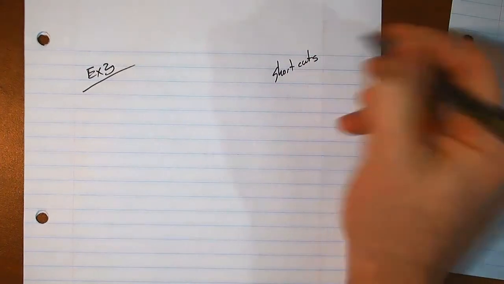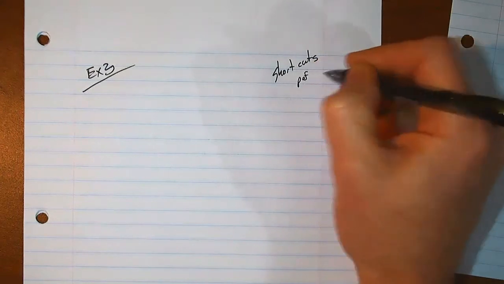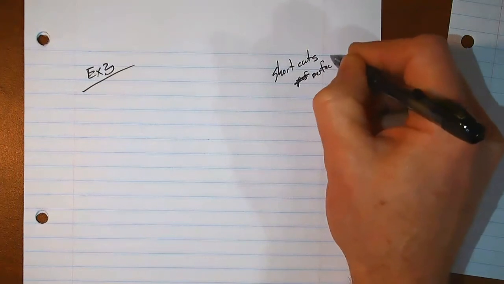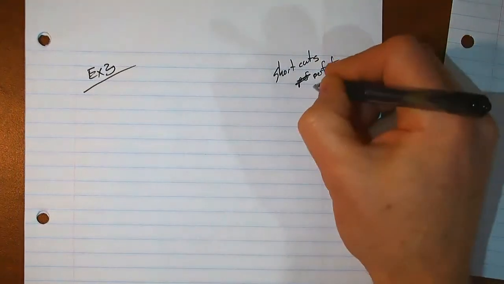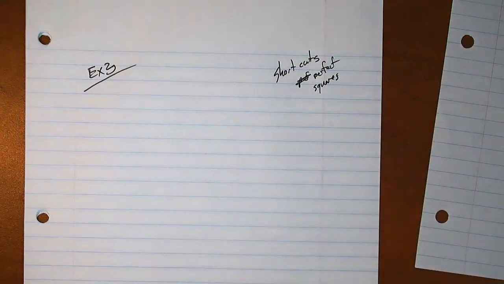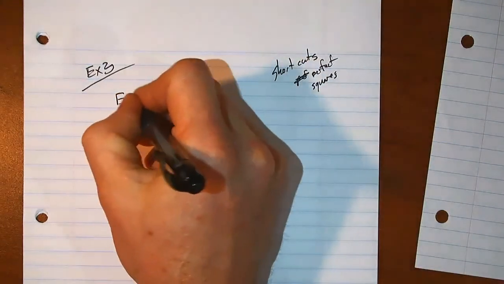So if you never learned the shortcut for perfect squares back when we did polynomials, then obviously you're not going to learn it now either, probably. So you can probably just skip this part of the video. But if you want to, that's up to you.